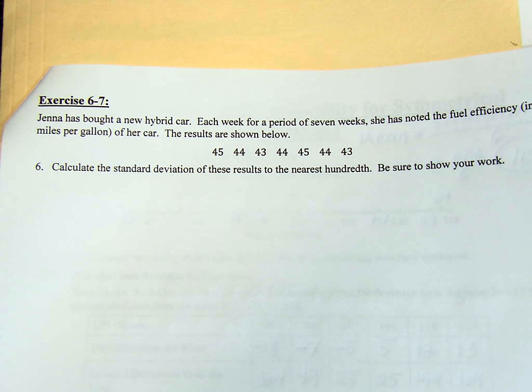So to do this, we're going to follow all the steps that we did before. In order to do that, we first want to calculate the mean.